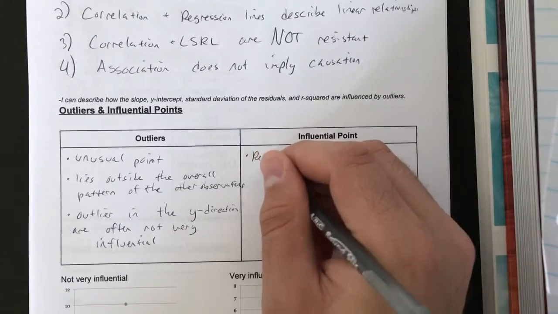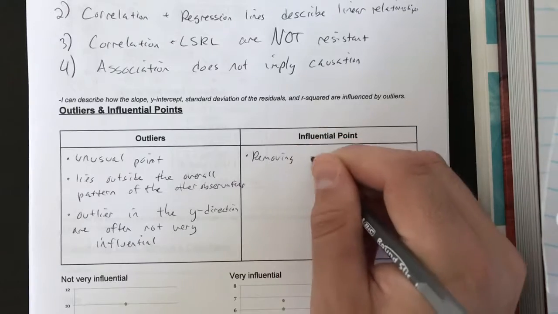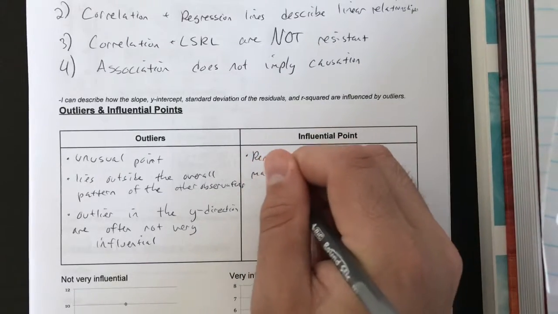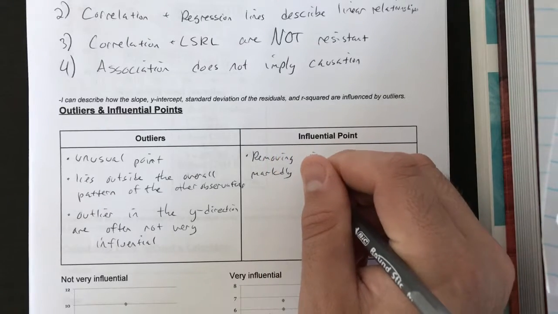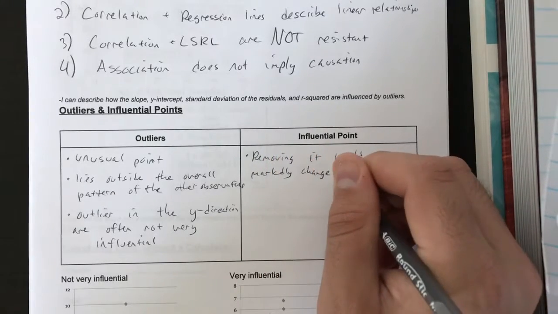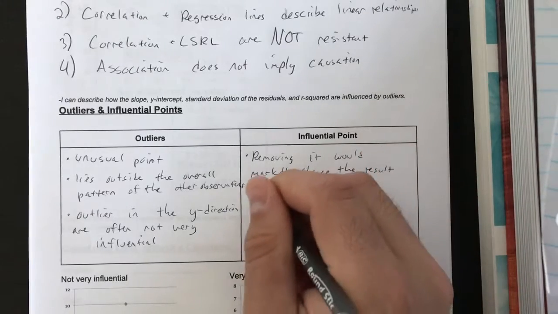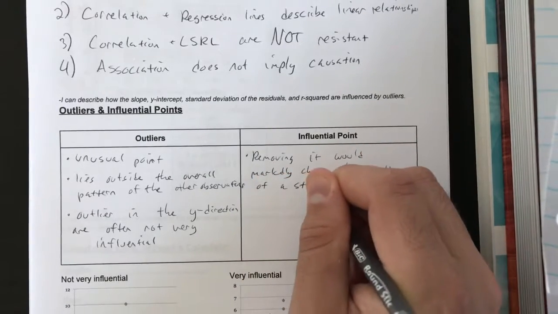An influential point, however, is a special type of outlier. It's influential because removing it would markedly change the result of a statistical calculation.